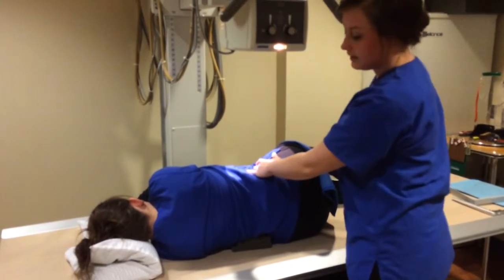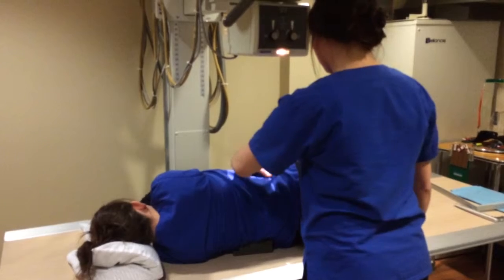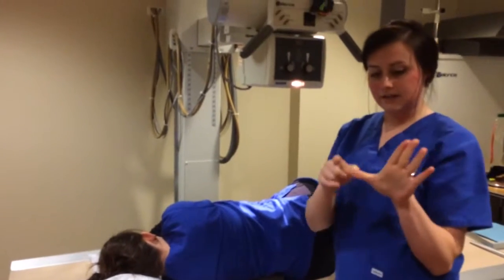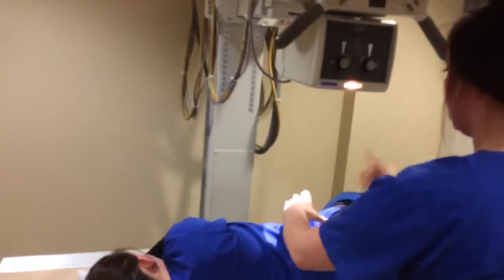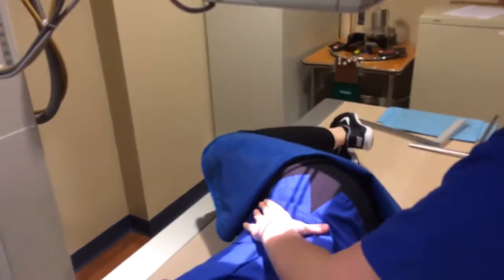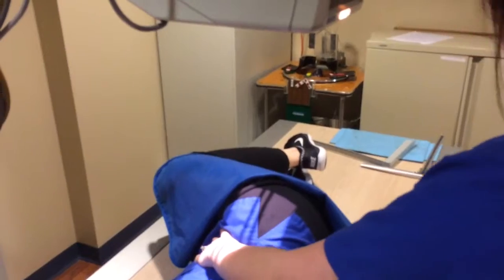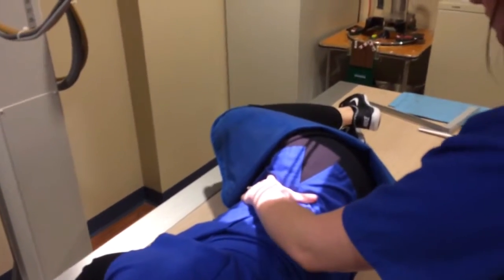And also you want it at the level of the mid-coronal plane, which you can do by taking your hand like this and putting it over the iliac crest, and right here will be the mid-coronal plane, a pretty good judgment of that. So do that, it looks pretty good.